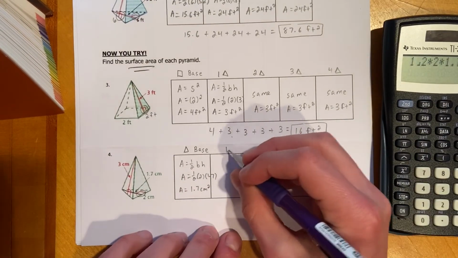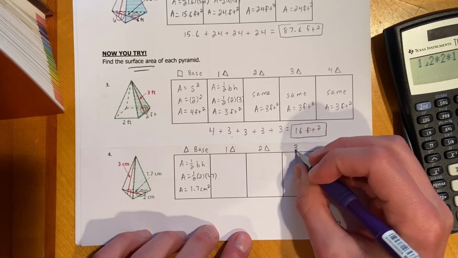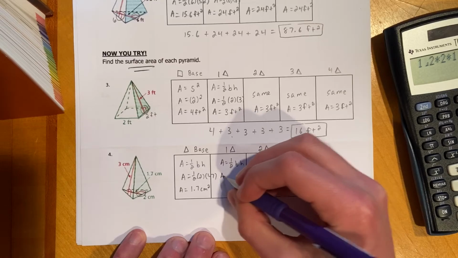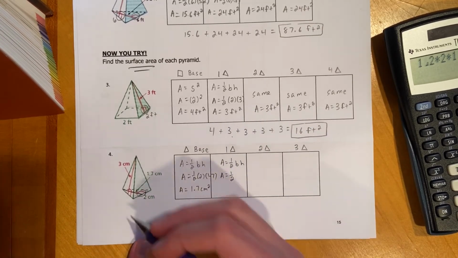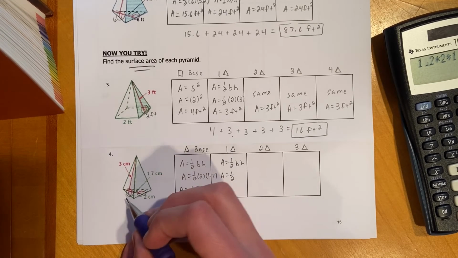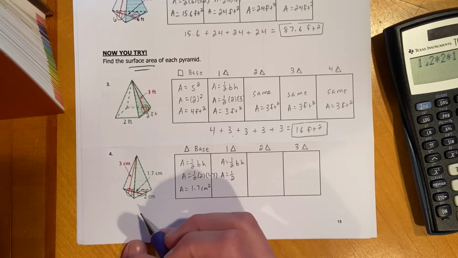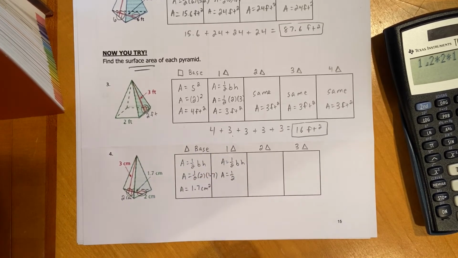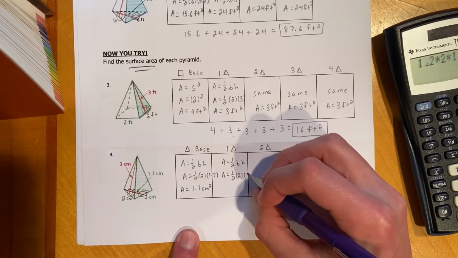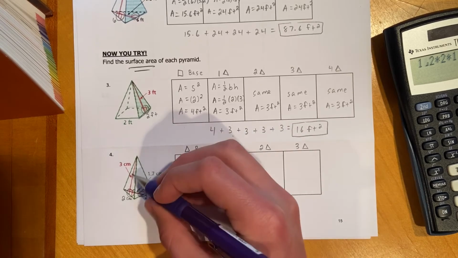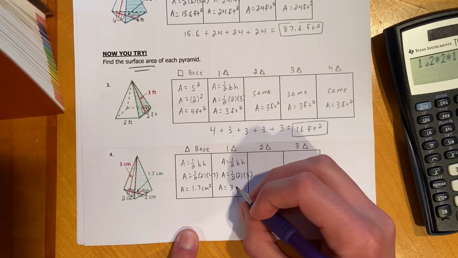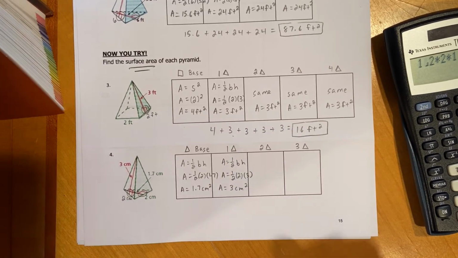Now time for our 3 triangular faces. Area equals 1/2 base times height. 1/2, the 2 dimensions for my faces, circling my right angle. This base triangle is an equilateral triangle, so this is also 2 centimeters. 1/2 times 2 times 3. The 2 amounts that form our right angle. Half of 2 is 1, times 3 is 3 square centimeters.